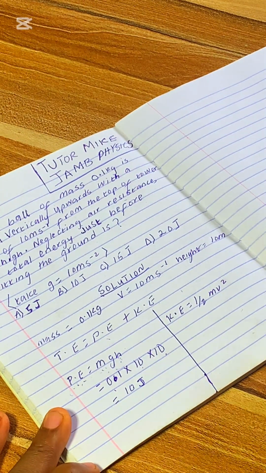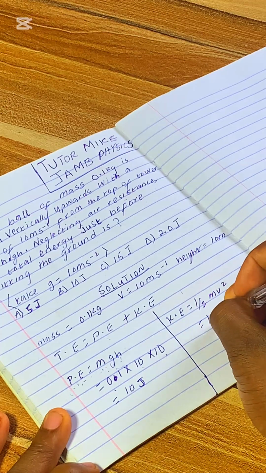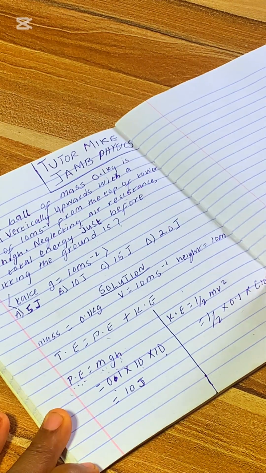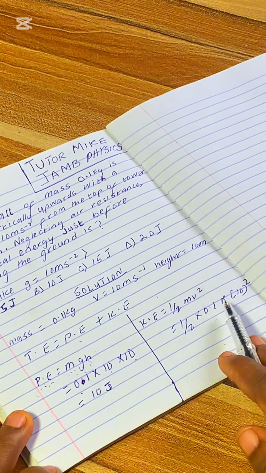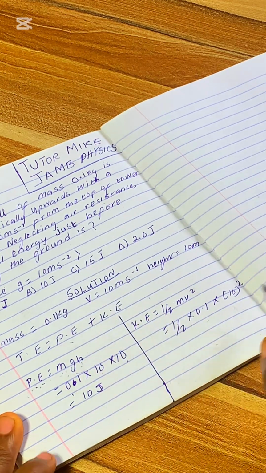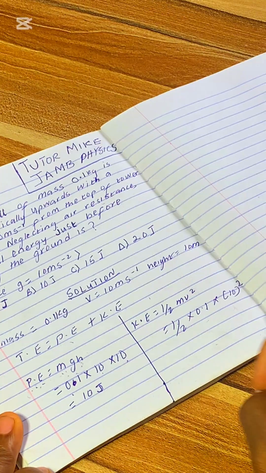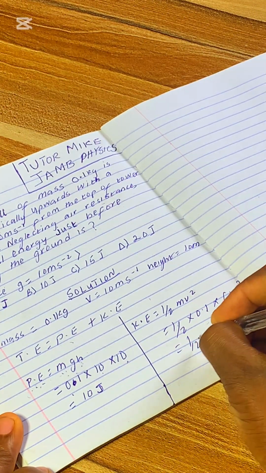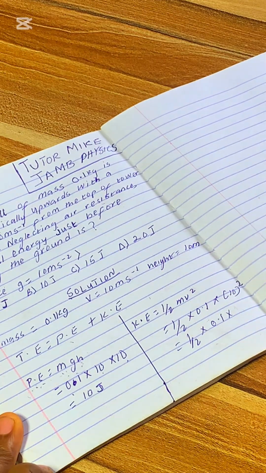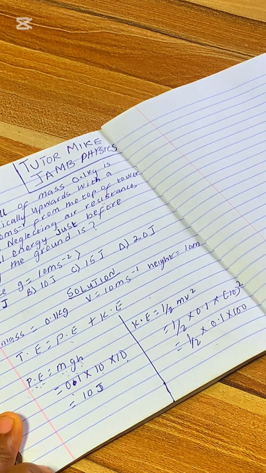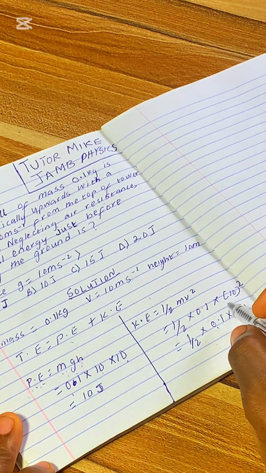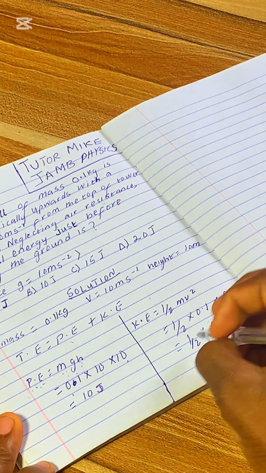So now we're going to solve this. Half times 0.1 times 10 squared, because it's 10 meters per second. Don't forget the 10 here is the v. So now let's solve this together. We have half times 0.1 times 10 squared, which is 10 times 10, which is 100. So 0.1 times 100 will give us 10. You can use your calculator to confirm.